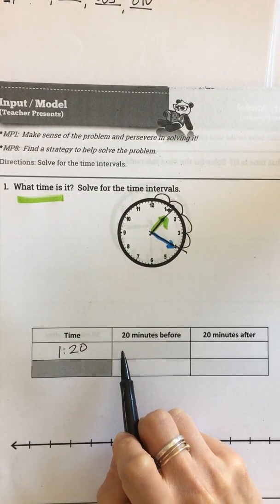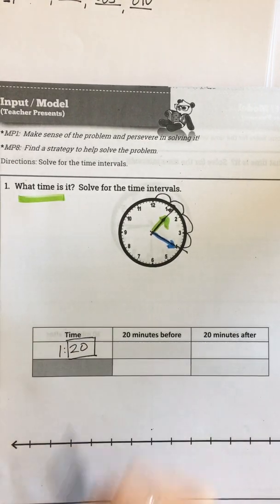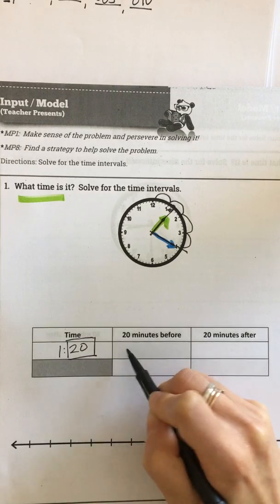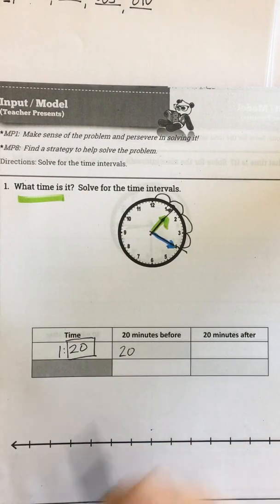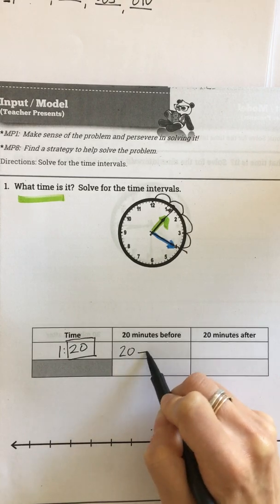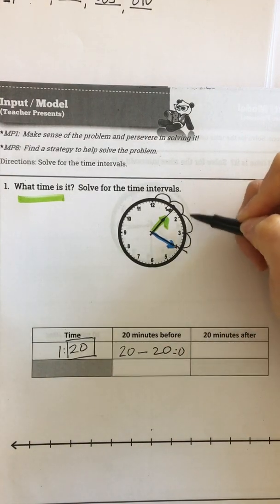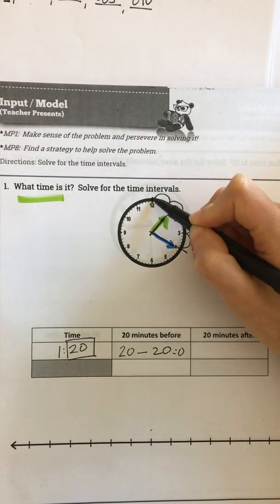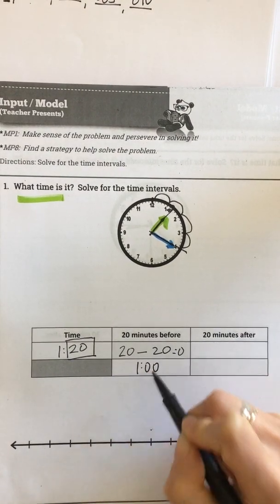So if I look at my minutes and I have 20 minutes, I'm going to do 20 minus 20, and what do I end up getting? Nothing. So if I go back 20 minutes, 5, 10, 15, 20, I'm at my 0 minute mark. So it is 1 o'clock.